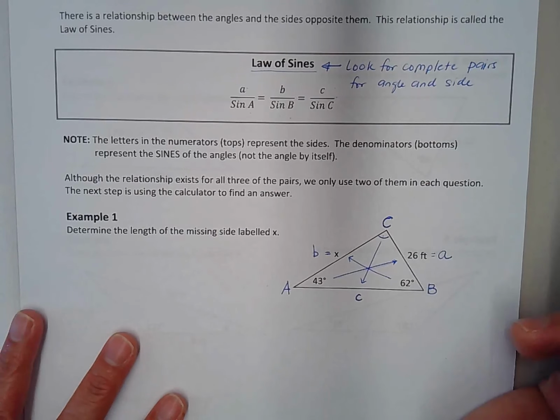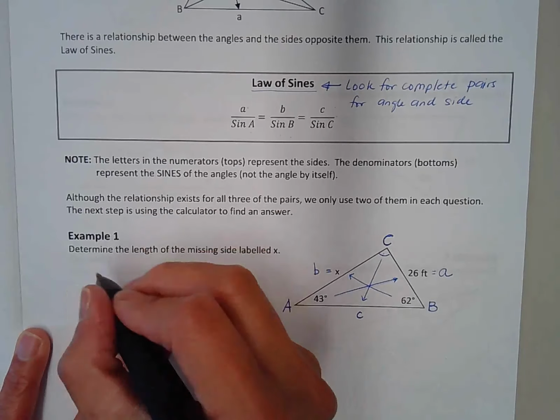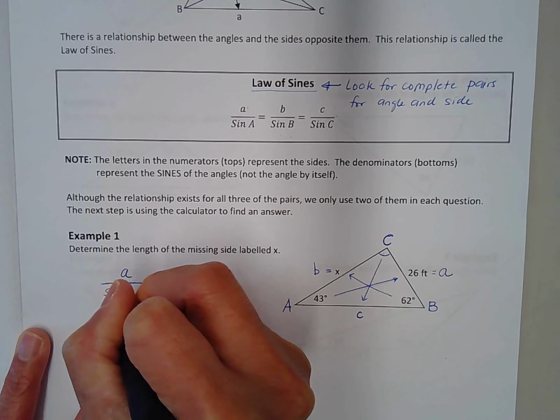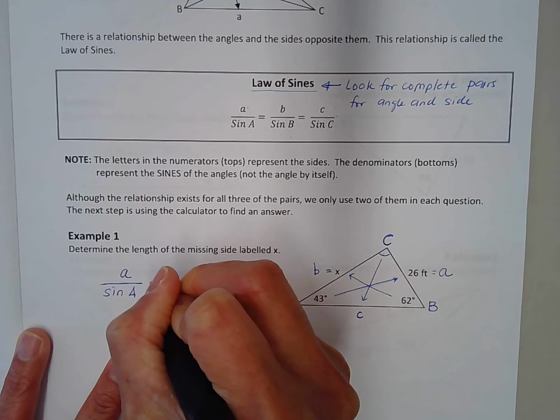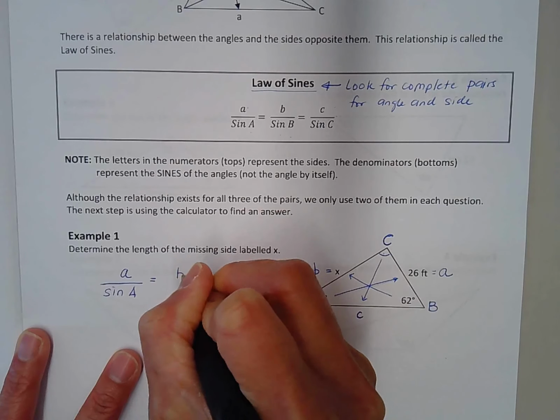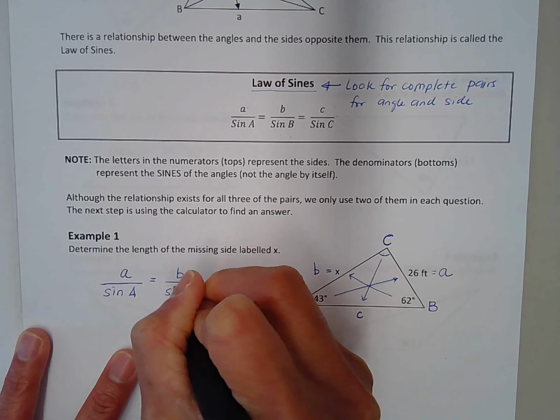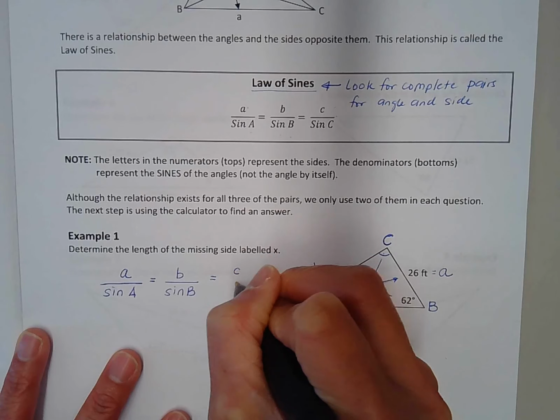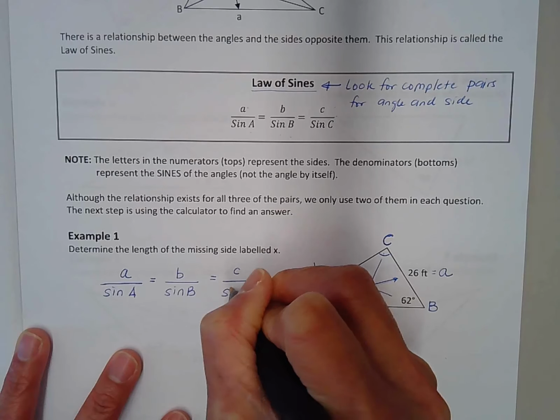Okay. So I'm going to write down the formula first. A divided by the sine of angle A equals B divided by the sine of angle B equals C divided by the sine of angle C.